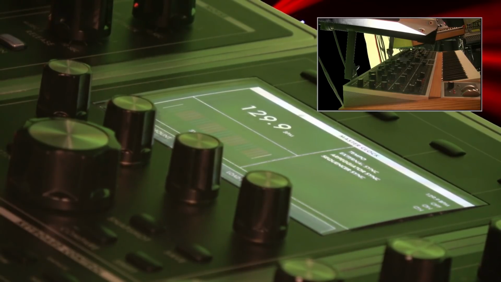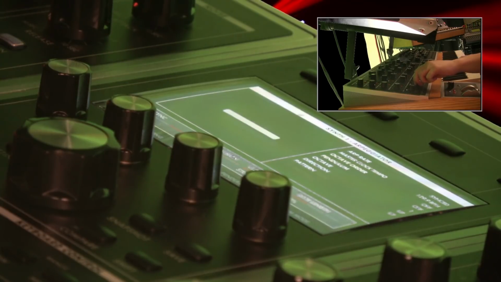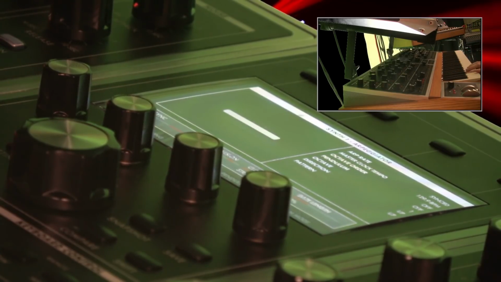So, yeah. And we can drill down into this as well. So there we go. We got some cool stuff.